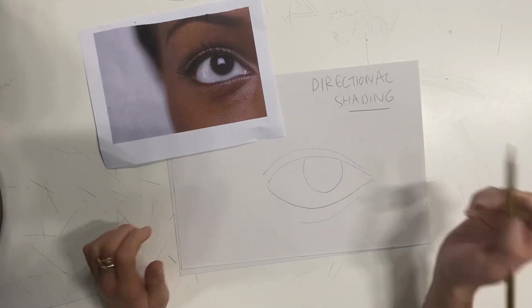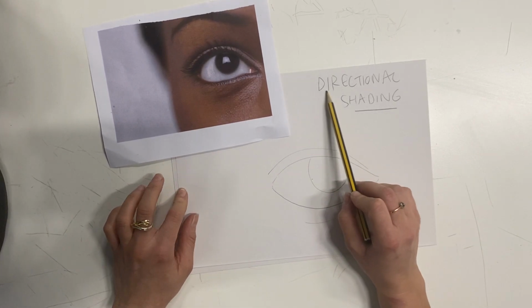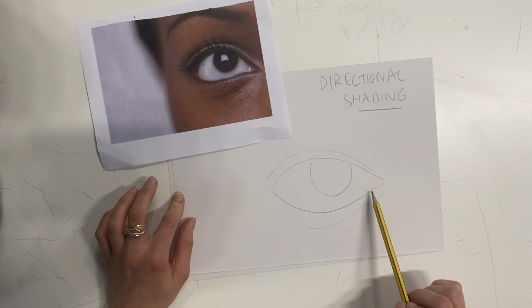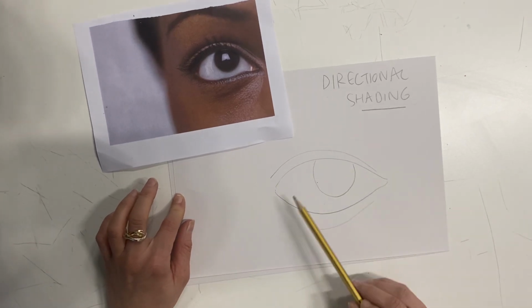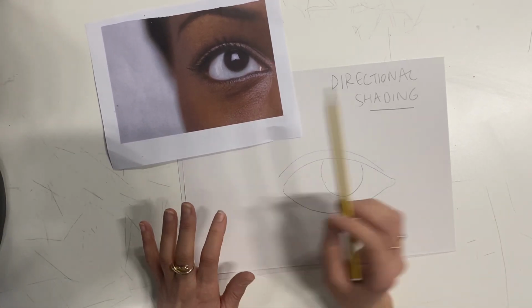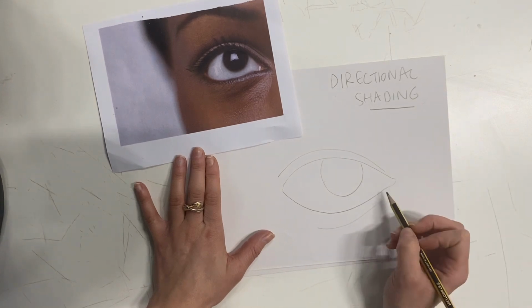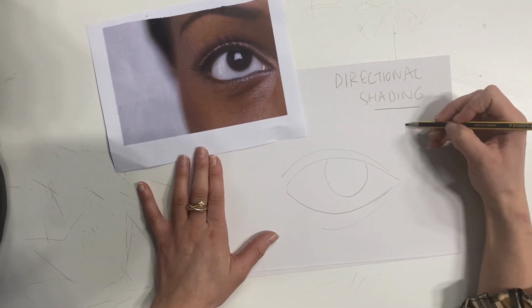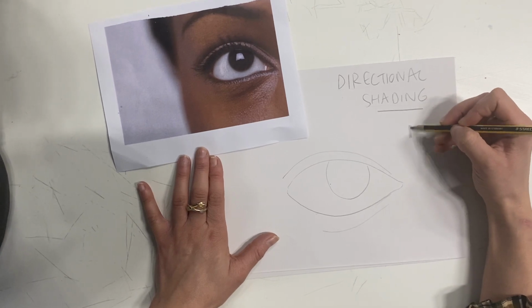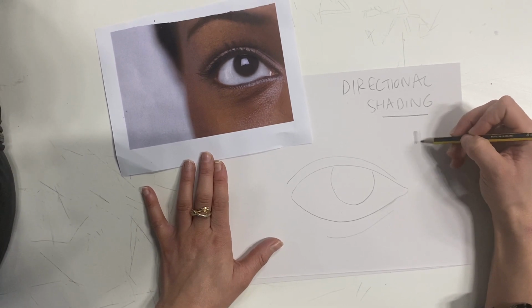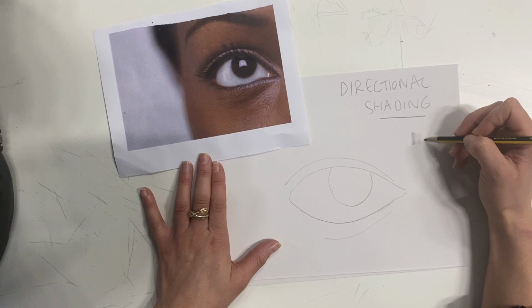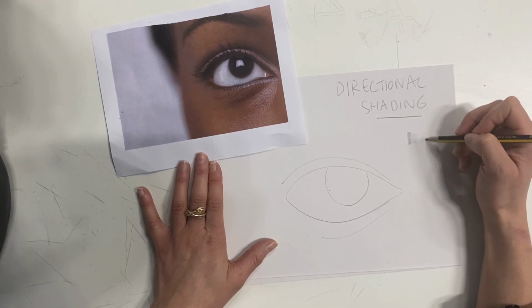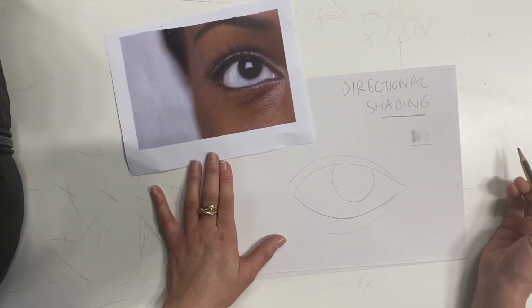Okay, so I'm going to teach you how we're going to do directional shading of our facial features. So you've drawn out the outline first in proportion by observing the photo. Now we're going to actually try and create a tonal scale. So we're going to press really hard for our dark areas, and then for our mid-tones, obviously not so much pressure, and then for your light tones, it's hardly any pressure at all. So you should create a kind of gradient of tone.